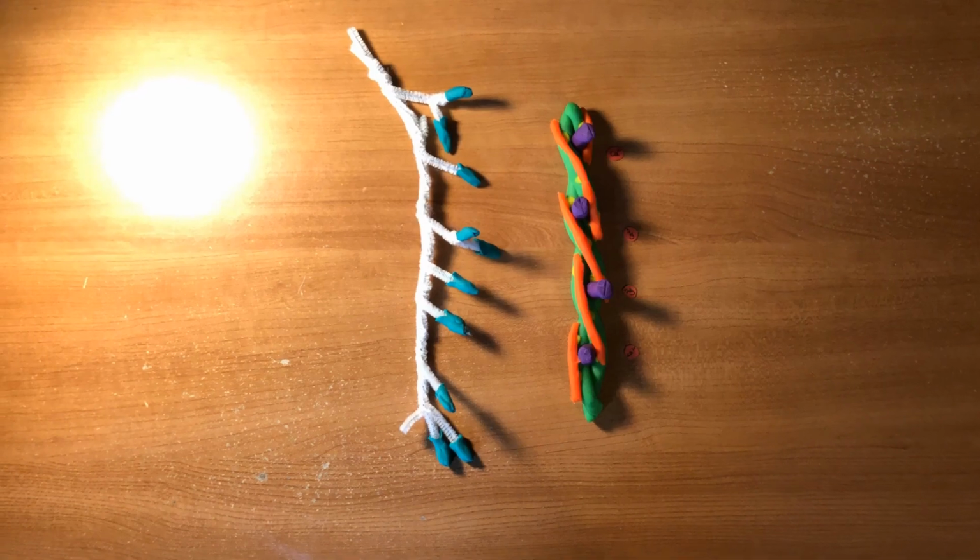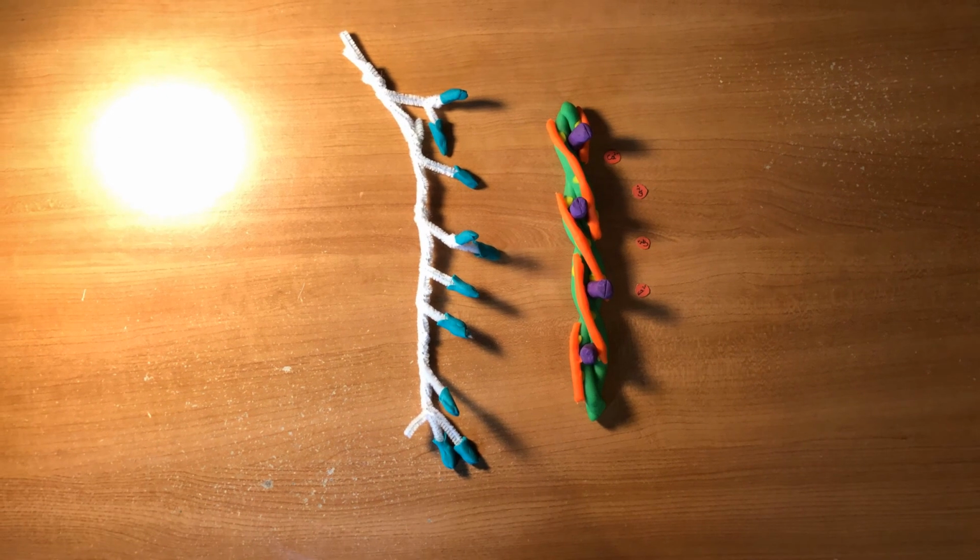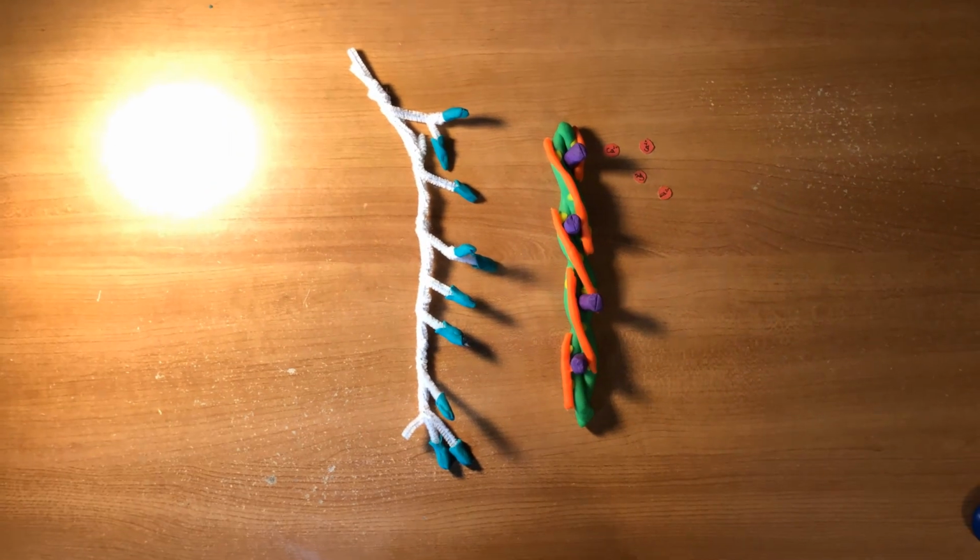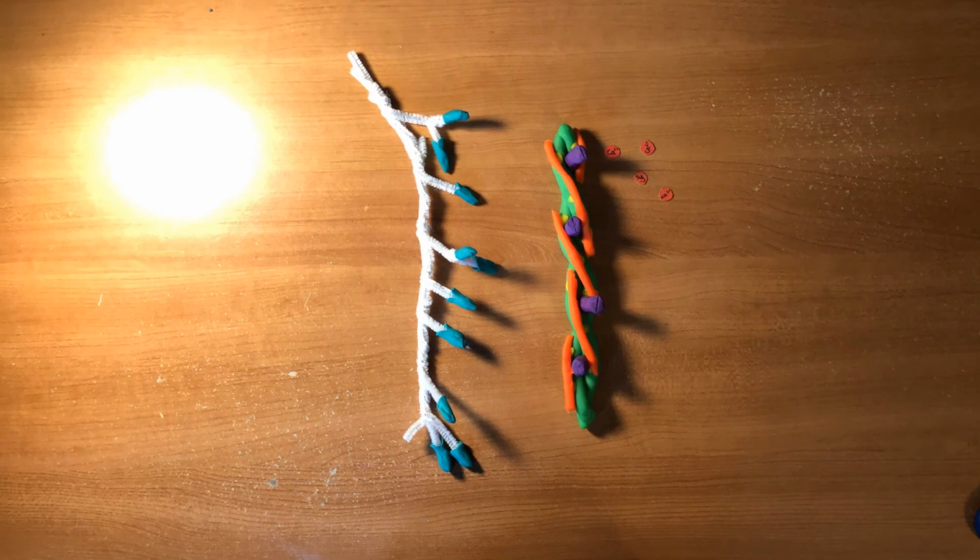Once the muscle is relaxed, the calcium ions flow back to the sarcoplasmic reticulum and the tropomyosin blocks the actin binding sites again. And that is the end of a muscle contraction.